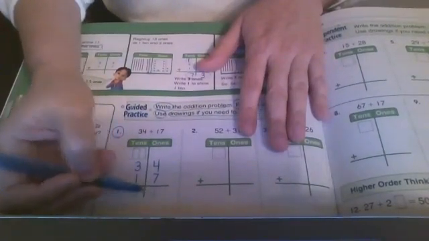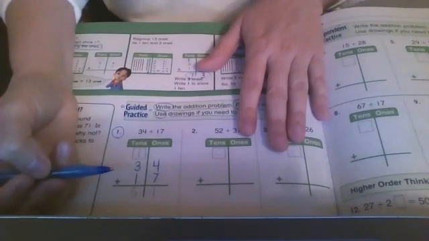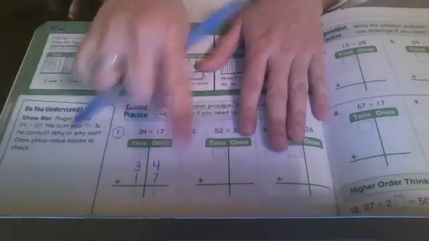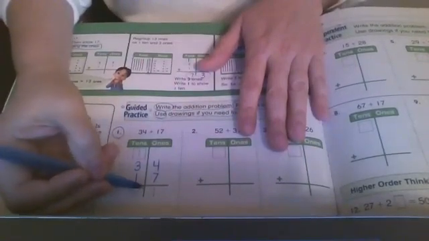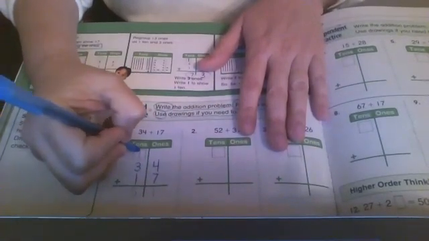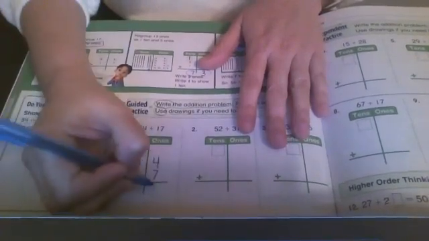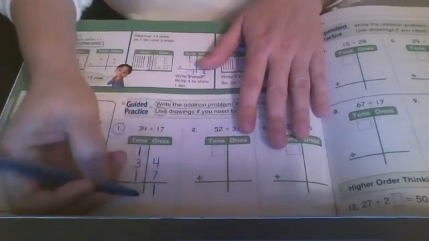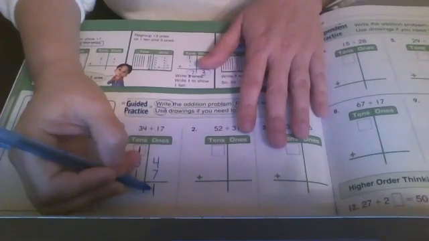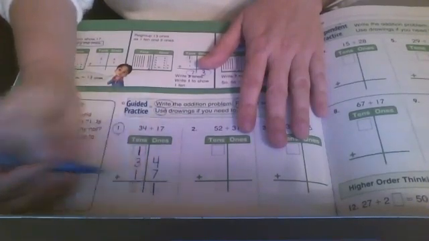I can't put my 11 here because it's too many digits, right? I can only put one digit into each column. So I'm going to write 11 by carrying my 1 that's in my tens place and bringing my 1 down here that's in my ones place in the ones column. So 11.